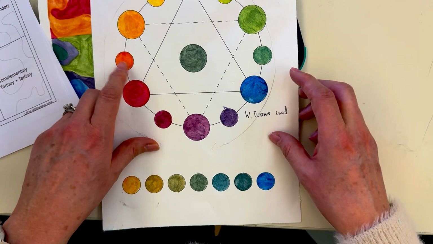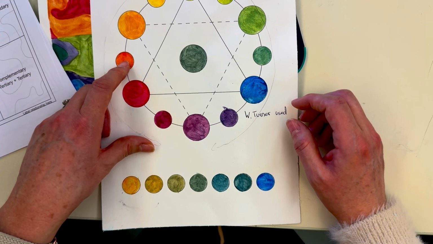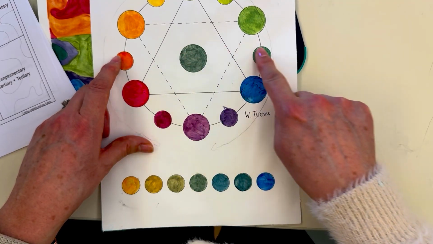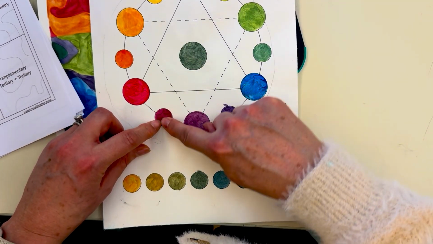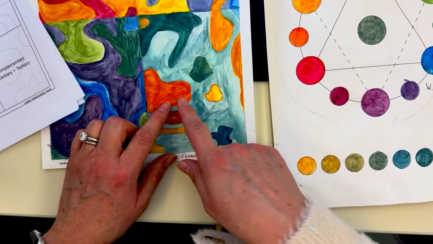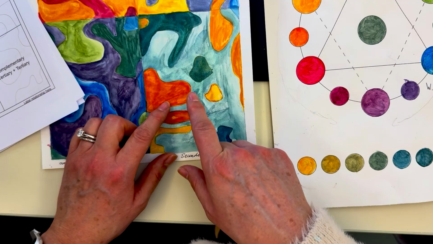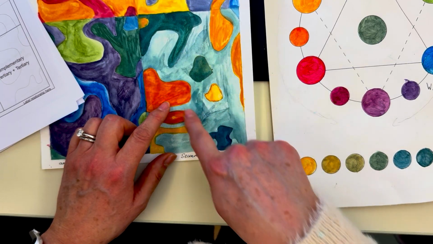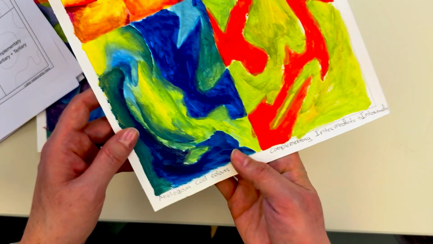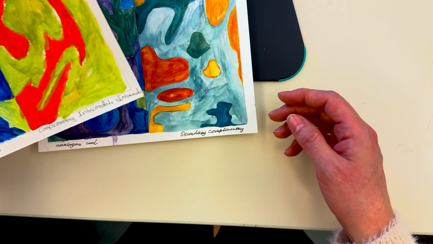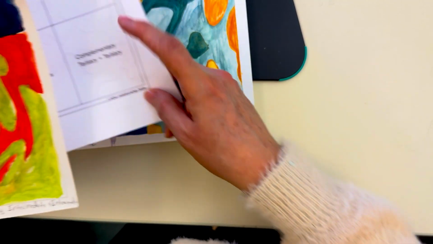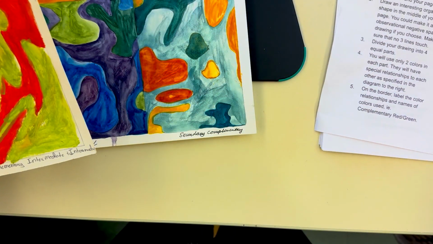So if I take this right here, this is going to be my red-orange, and this is going to be my blue-green. These are the 2 colors because they're complementary, okay? So these would be complementary, these would be complementary. If you come over here, it looks like they used the red-orange and the blue-green for this area right here, and they wrote it here. All right, so again, this one says intermediate, but on here it says territory.